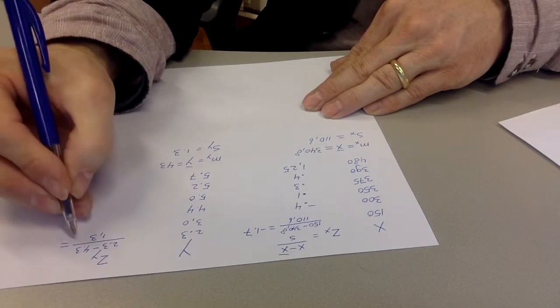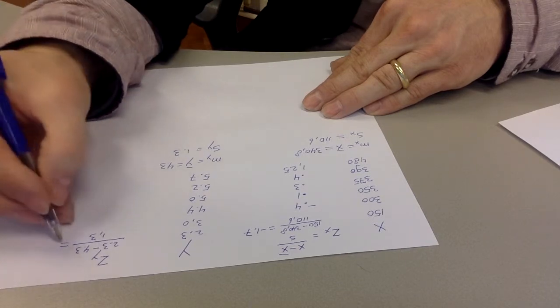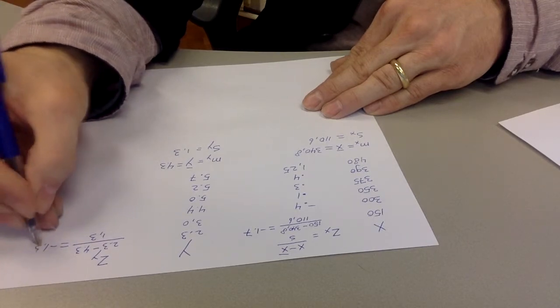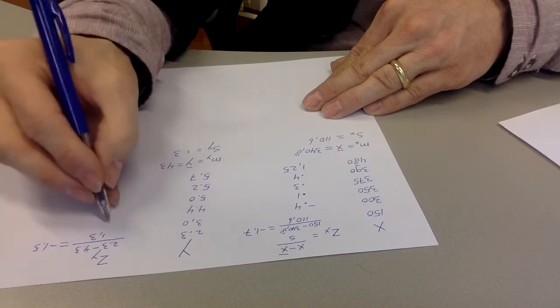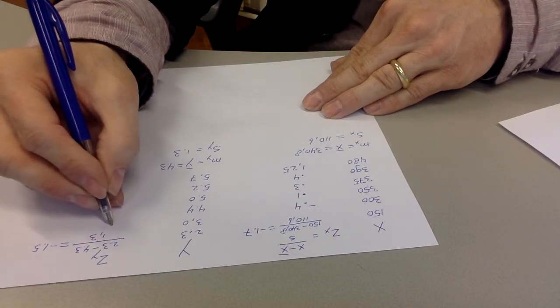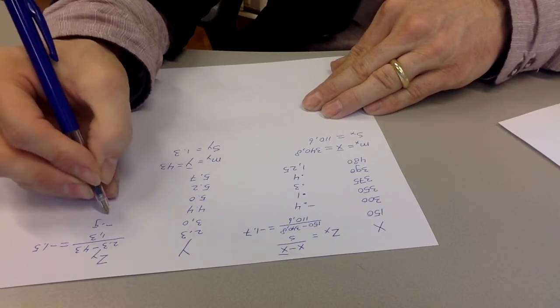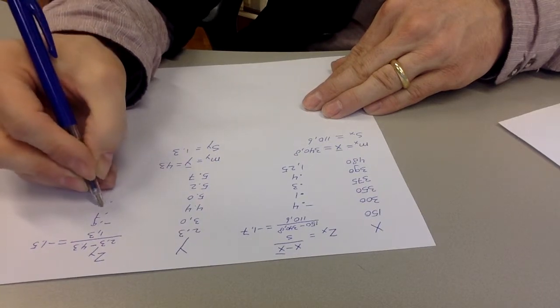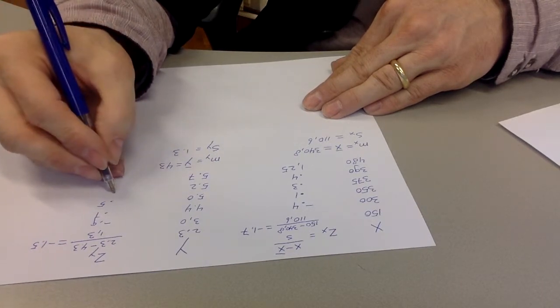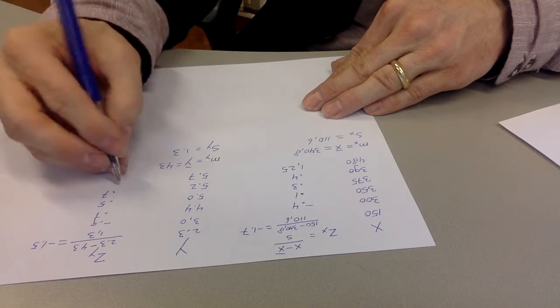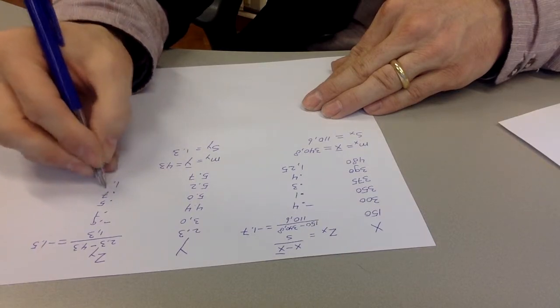In this case, that would be minus 1.5. The other numbers, minus 0.9, 0.9, 0.5, 0.7, and the last one, 1.1.